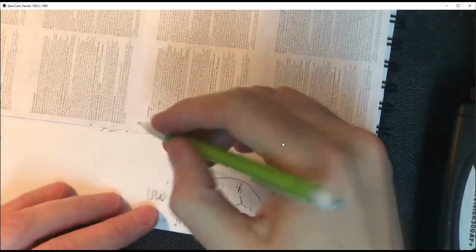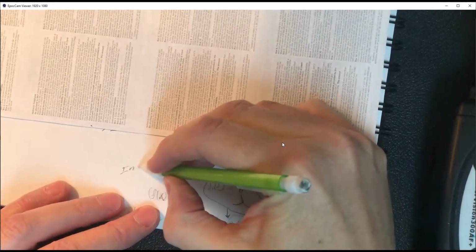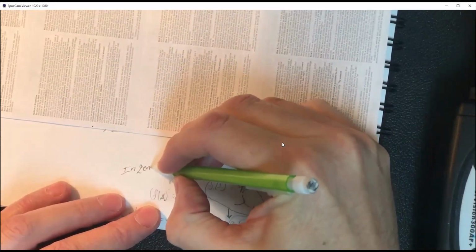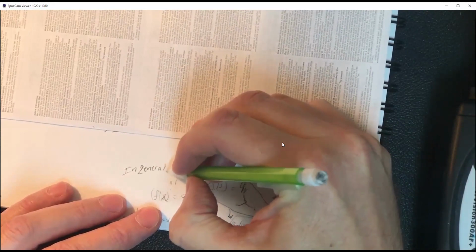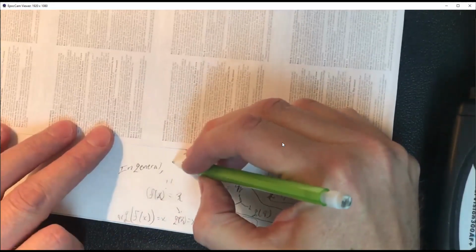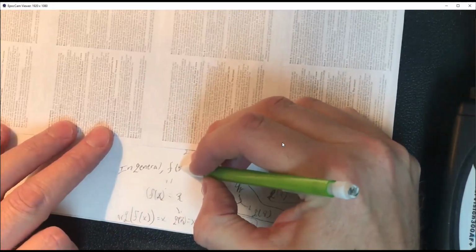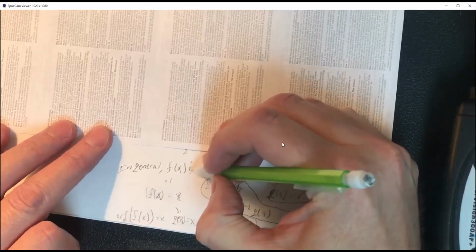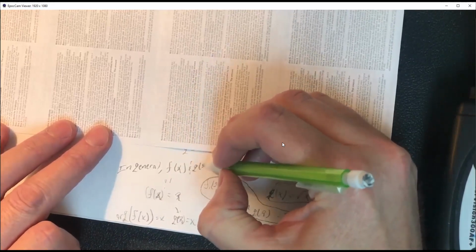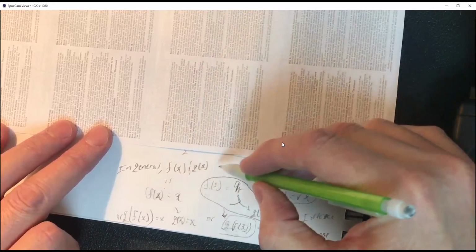So, in general, if we have any two functions, say f of x and g of x, and the question is, are they inverses?